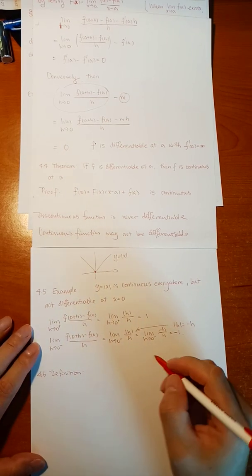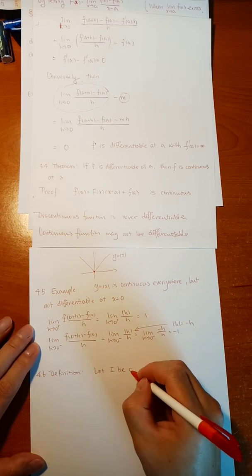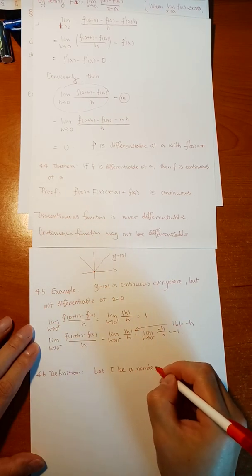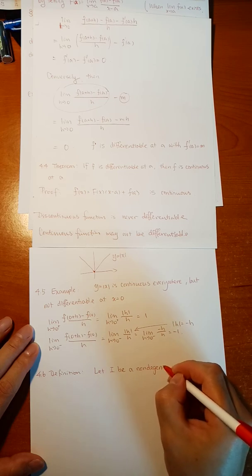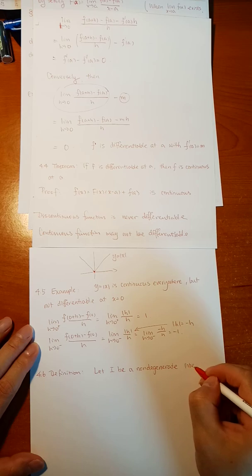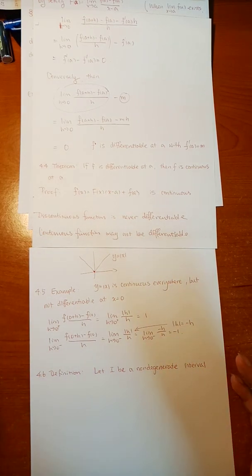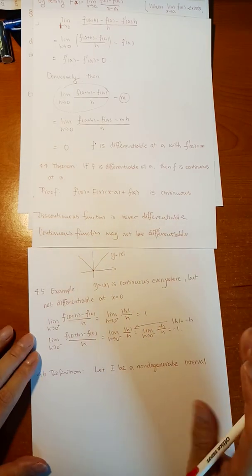What is the next definition? Let I be a non-degenerate interval. It could be open, closed, half open, half closed, whatever.